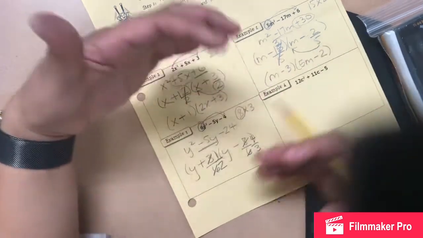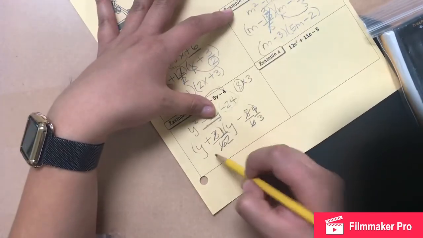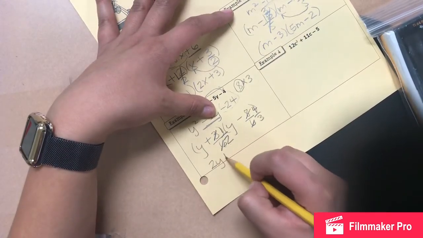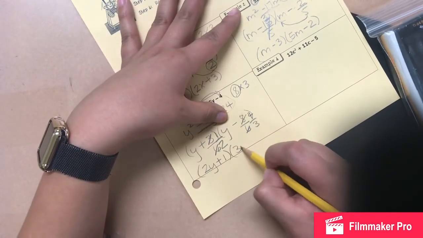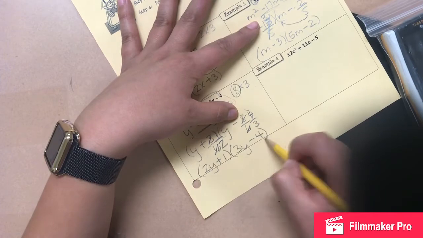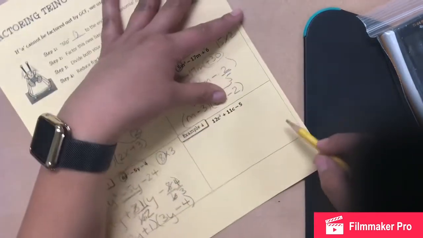And then I'm going to slide. So this 2 is going to slide to the front. So 2y plus 1. And this 3 is going to slide to the front. 3y minus 4. Okay.